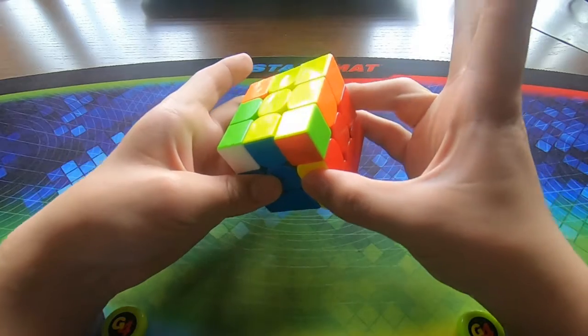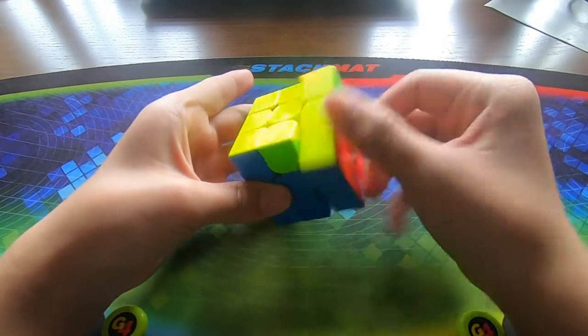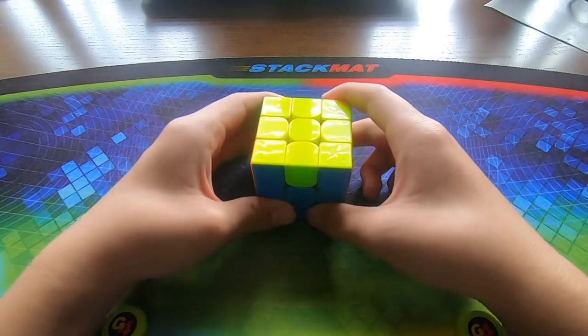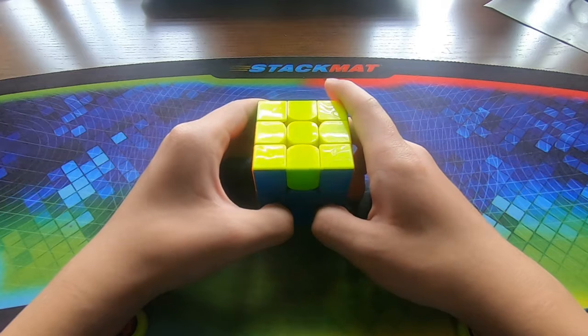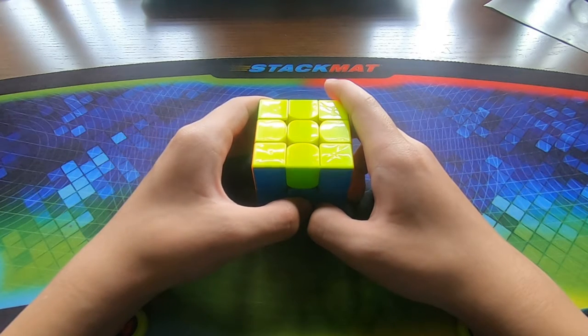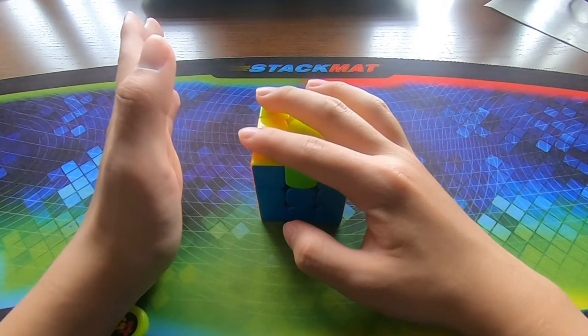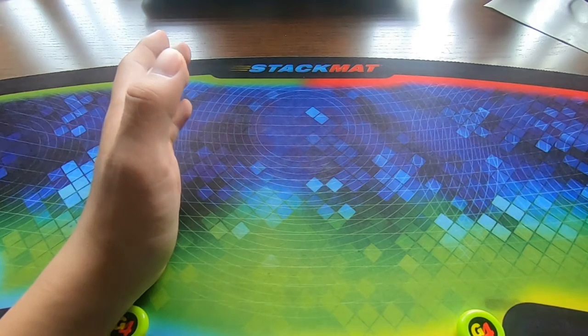And then I use my right middle and index fingers for the U2 and basic R. And yeah, that concludes the two fastest corner OLL algorithms. And yeah, let's move on to no corners oriented.